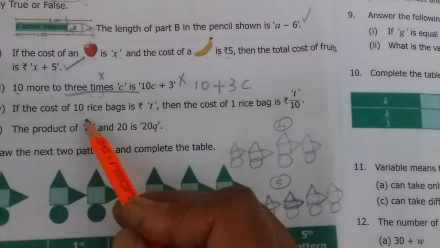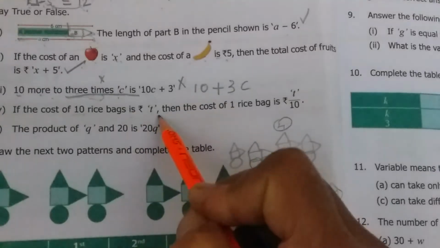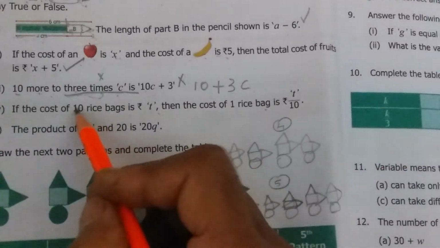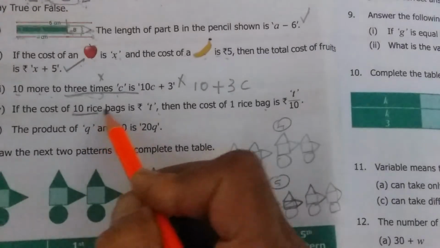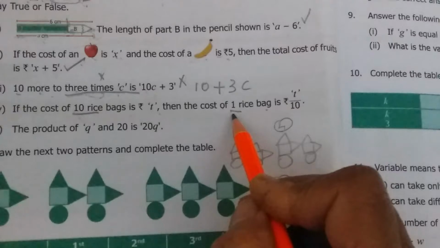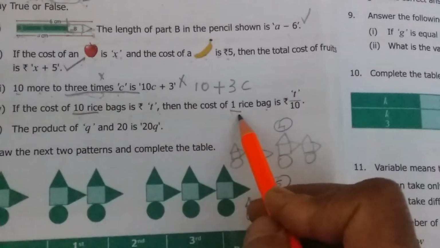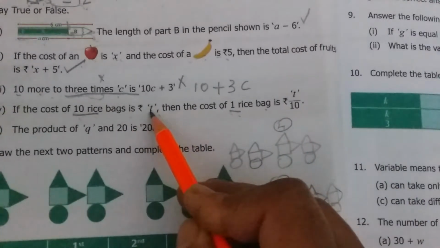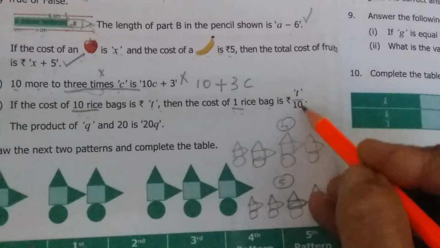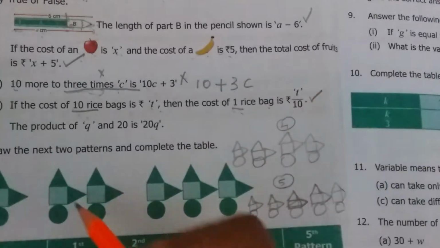If the cost of 10 rice bags is rupees T, then the cost of 1 rice bag. Look at it, it's an ordinary word problem. We know for 10, you have to find for 1. We know for many, you have to find for 1. So many to 1 is division. That is T divided by 10. That is what is given here. T by 10 means T divided by 10. So this is also true.